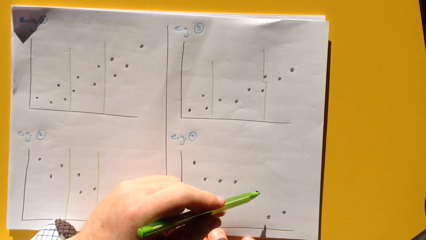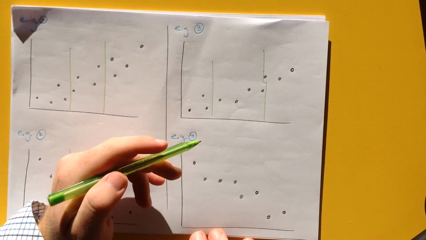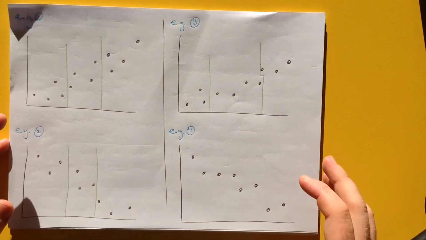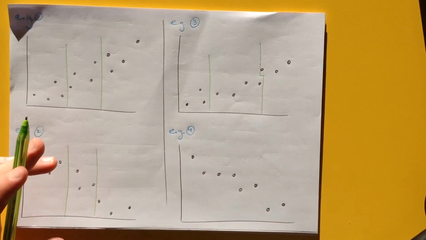Same thing for the last one. 1, 2, 3, 4, 5, 6, 7, 8. So 8 is again not divisible by 3. I can't split into 3 even groups. So I'm trying to think in my head.